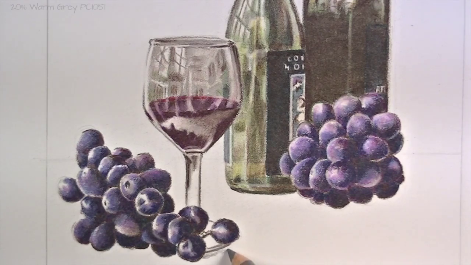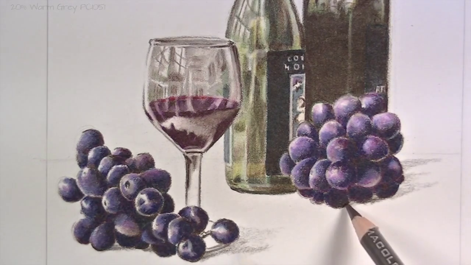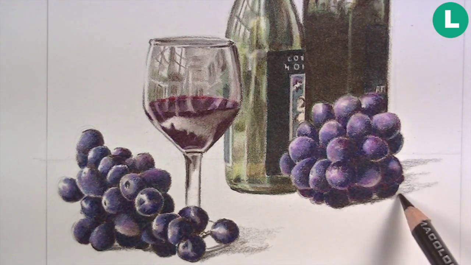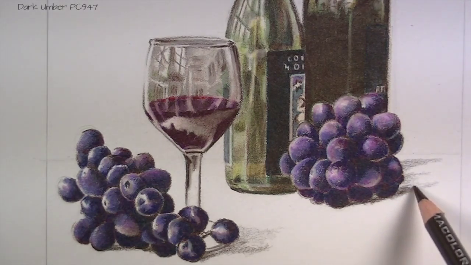Now we're ready to add a bit of cast shadow behind the objects. We'll start with a warm gray, and then we'll layer over the top of that using the dark umber.